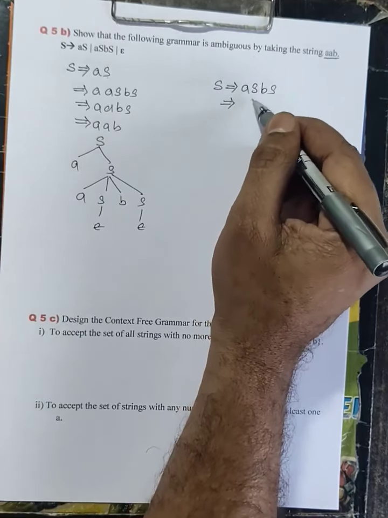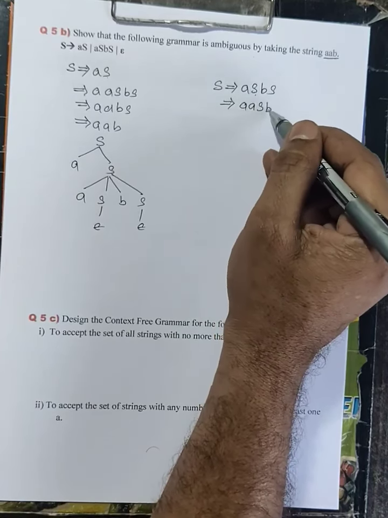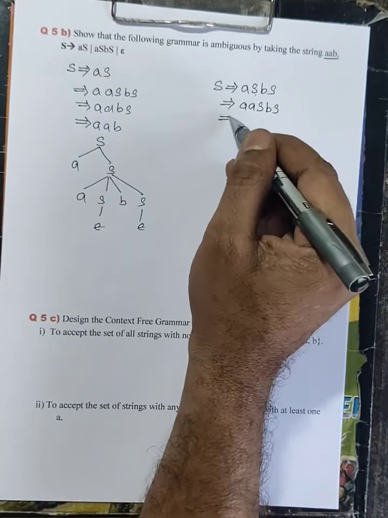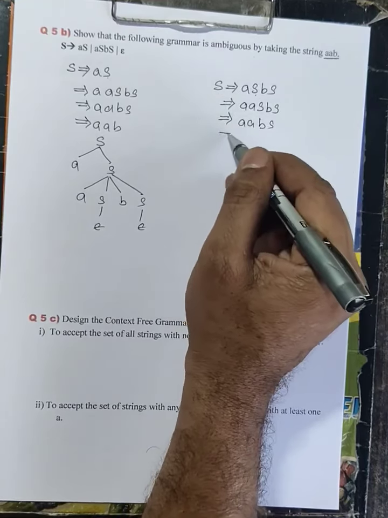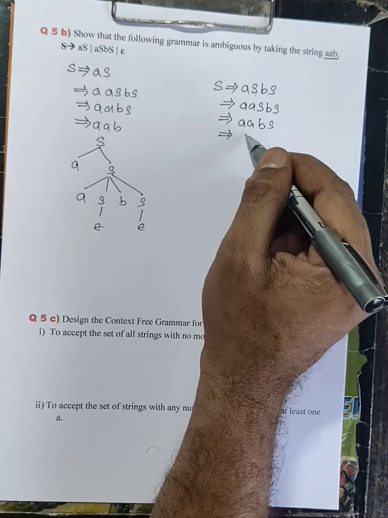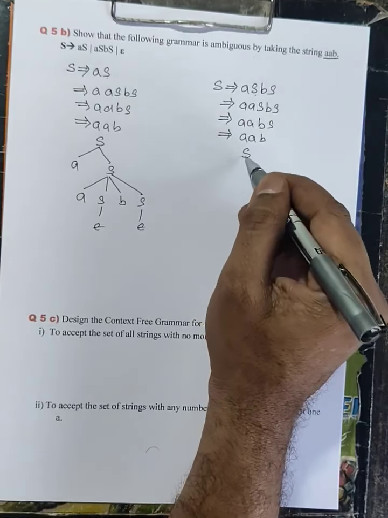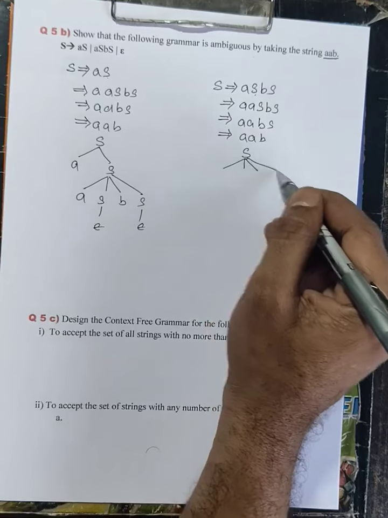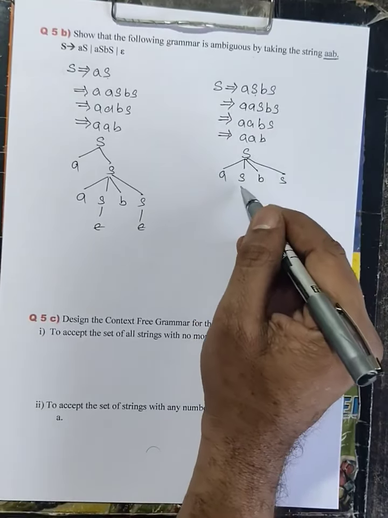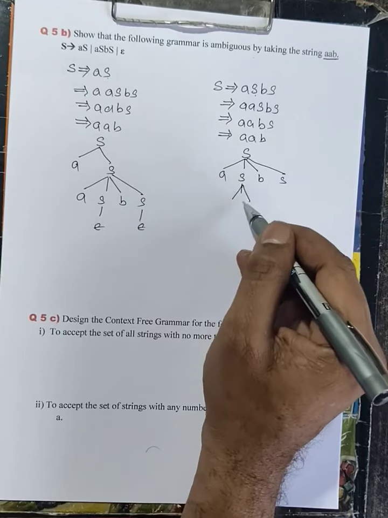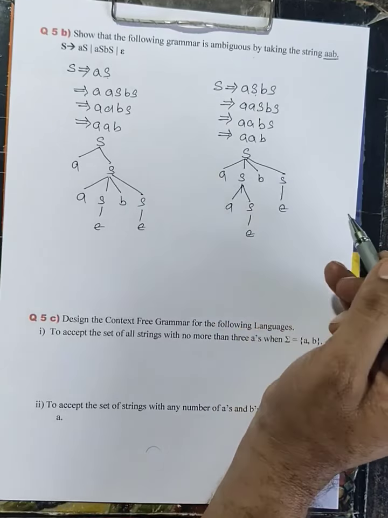Second derivation, S produces second production AS, BS. This terminal as it is, S is replaced with the first production AS, BS as it is. Then AA, S produces epsilon means BS. The second B, S produces epsilon means AA, B. And tree for this: AS, BS, and this S produces AS, S produces epsilon, and this S produces epsilon.